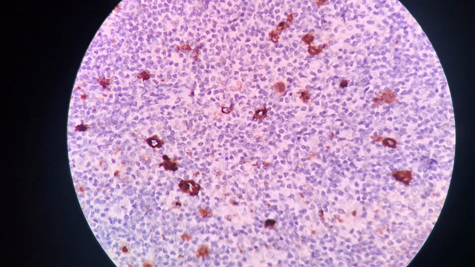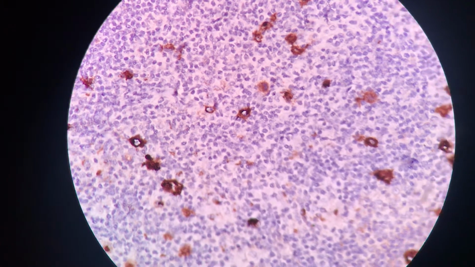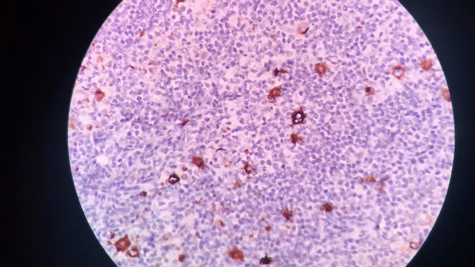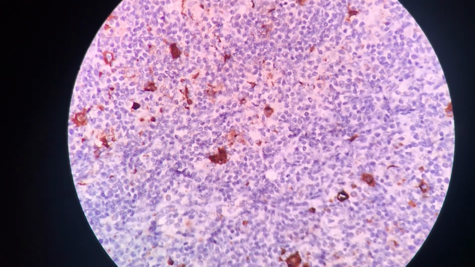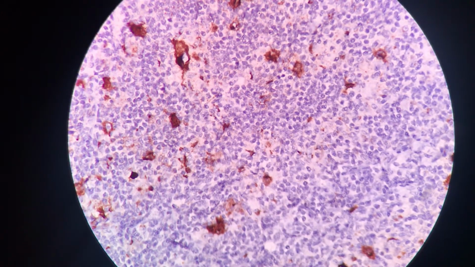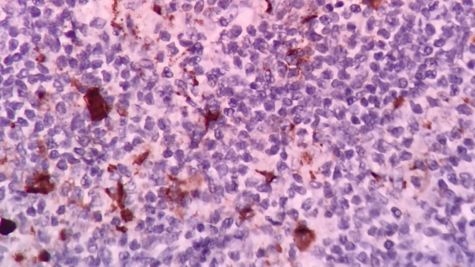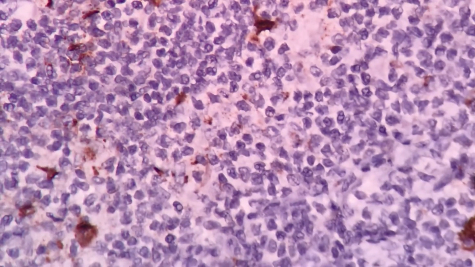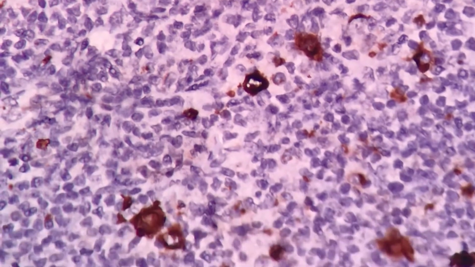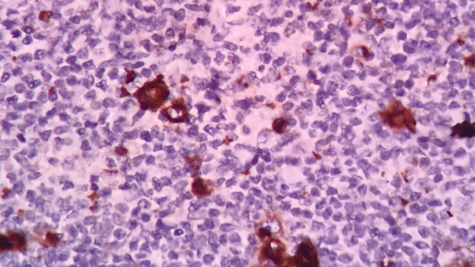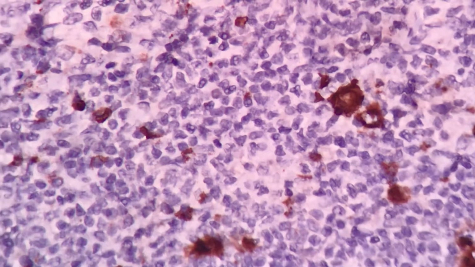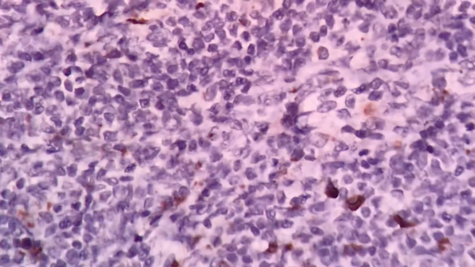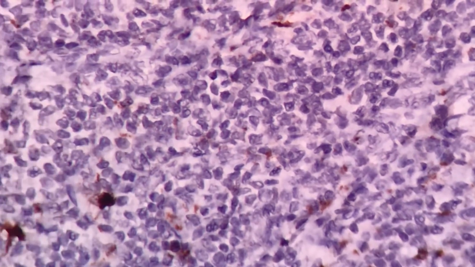If you see, there are macrophages which have faintly taken up the staining. For example, in this area, if you see, some of the cells are taking a hue of brown. That is because of the imbibement of the antigen due to constant host versus tumor interaction, and that should not be interpreted as a background staining.